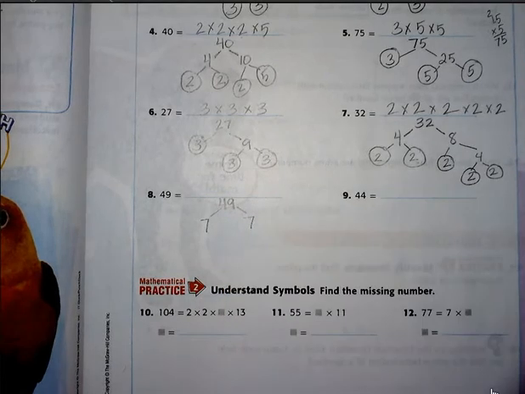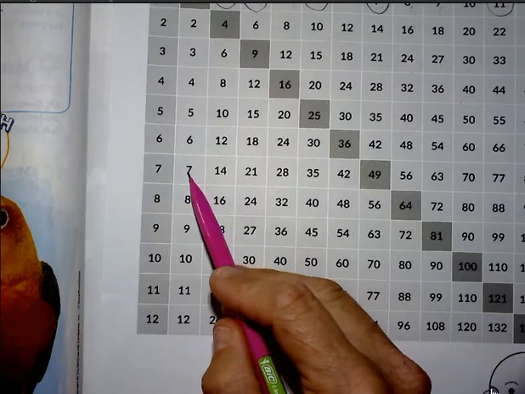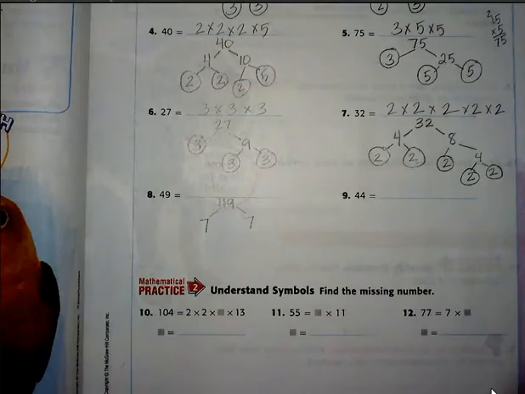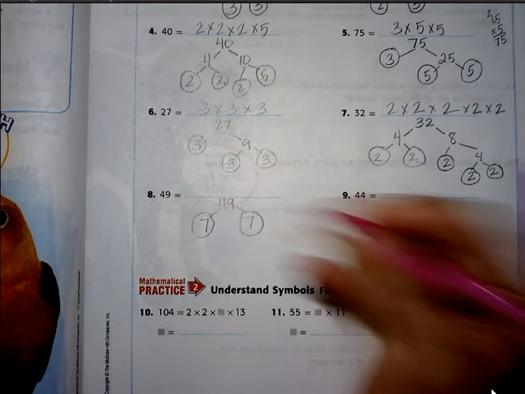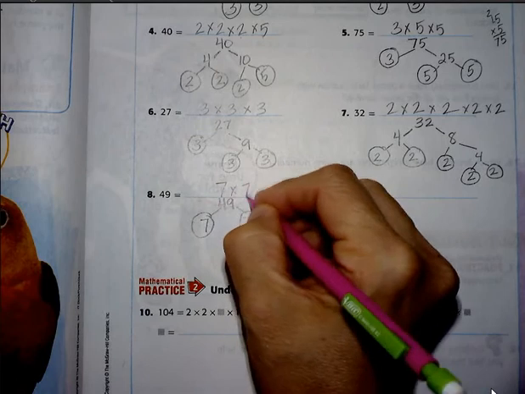And the only 7 you're going to find on this sheet is 7 here, 1 times 7. And 7 is here, 1 times 7. Anytime a number is divisible only by itself and the number 1, it is a prime number, so we can circle those. So our prime factorization for 49 is 7 times 7.